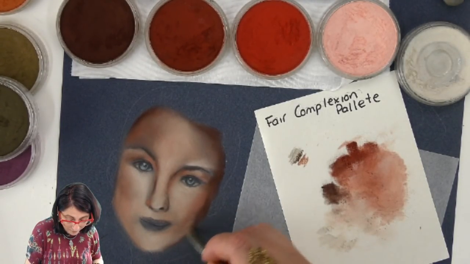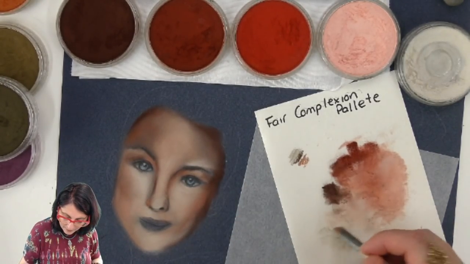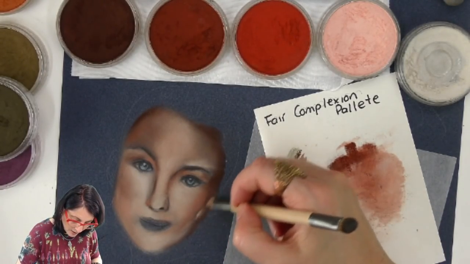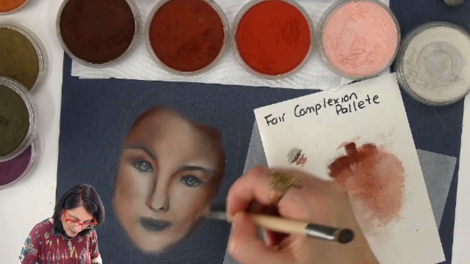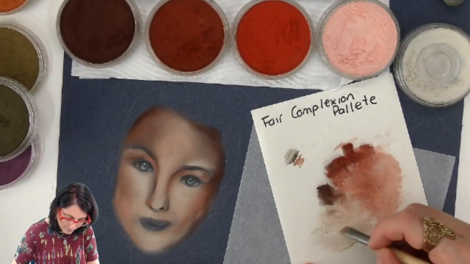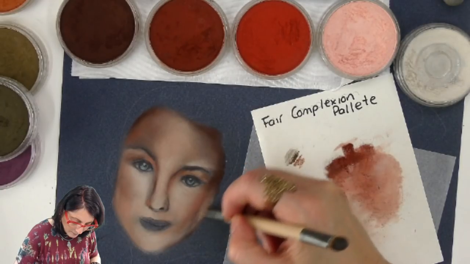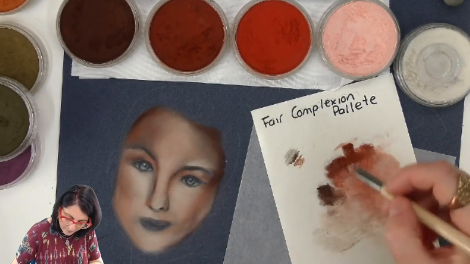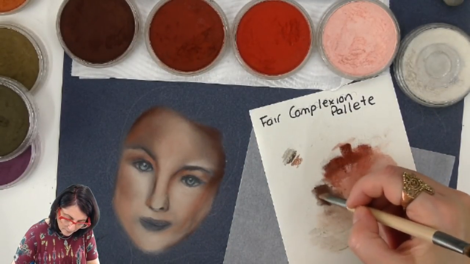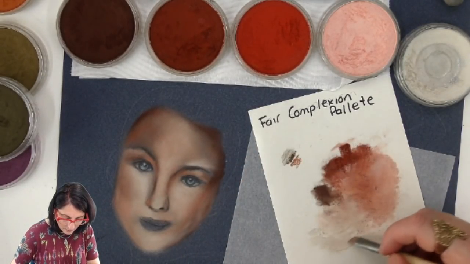And these are just the first layers. There we go. And make this just a little bit lighter. She is lighter, more fair skinned. I've made her darker. There we go.